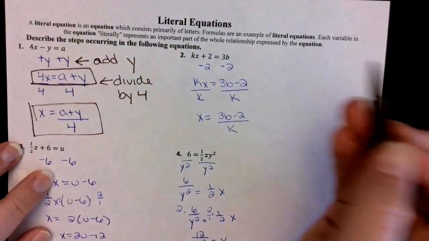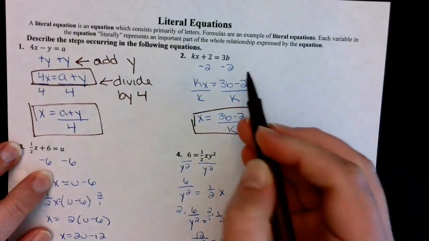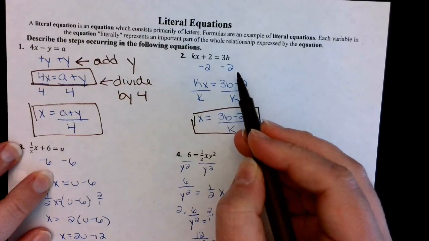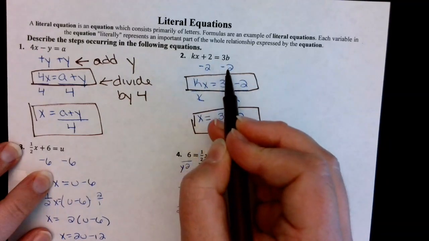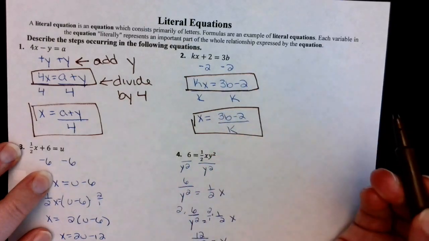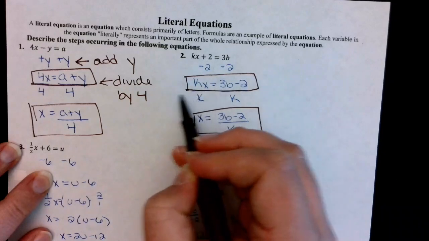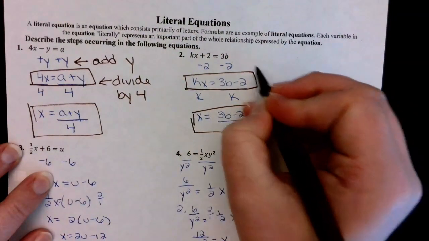In number 2, I noticed the first step to get x by itself is to subtract 2 from both sides to end up here. If you notice, 3b and negative 2 are not like terms, so it just becomes 3b minus 2. From there, just like in the last one, to get x by itself, I have to divide both sides by k.